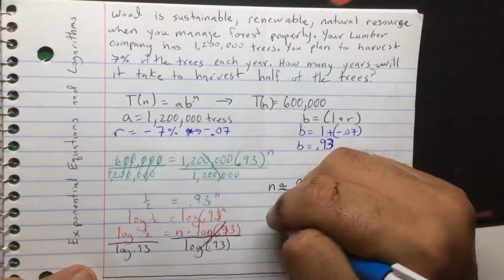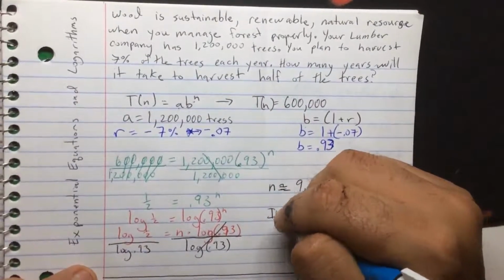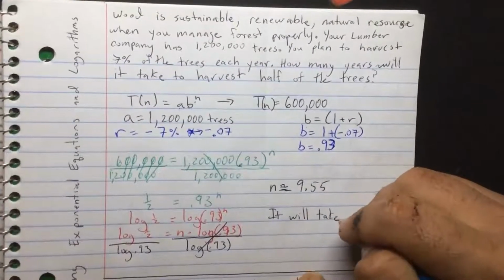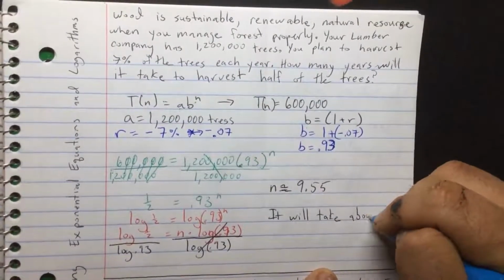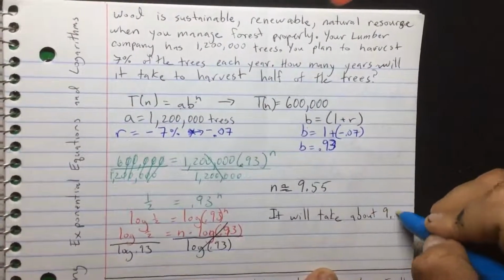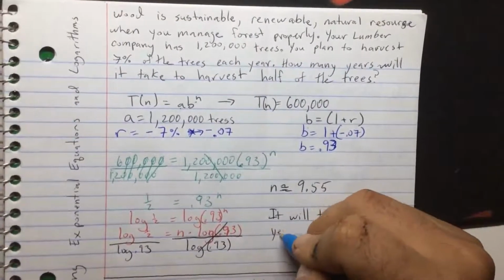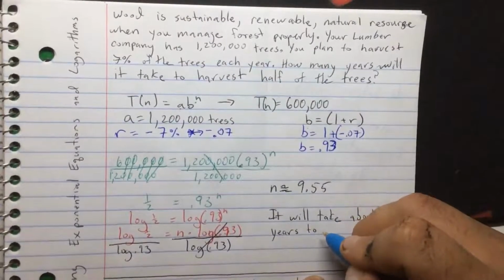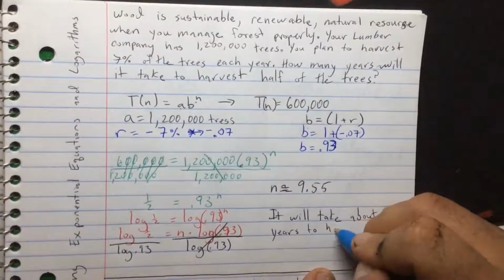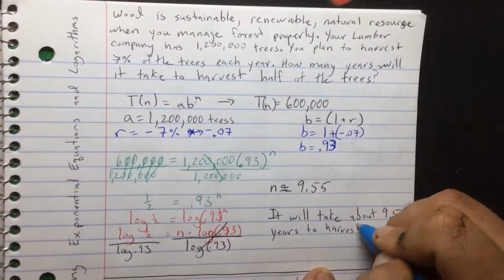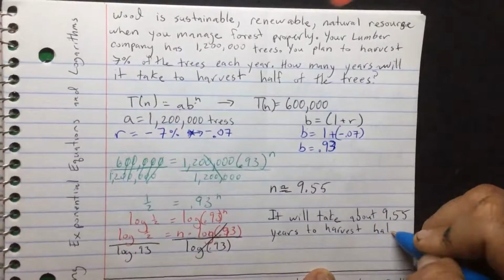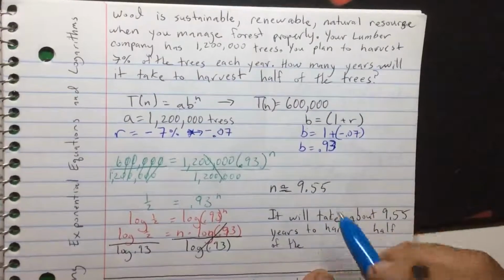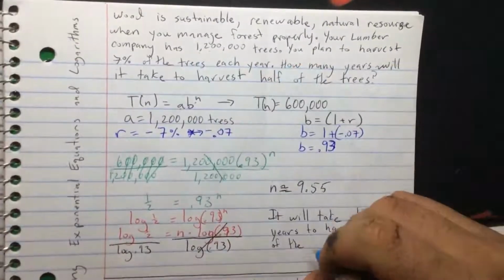So our conclusion is, it will take about 9.55 years to harvest half of the 1,200,000 trees we started off with.